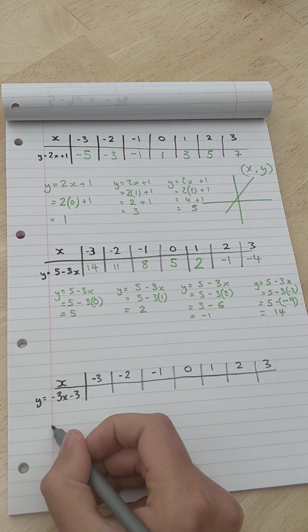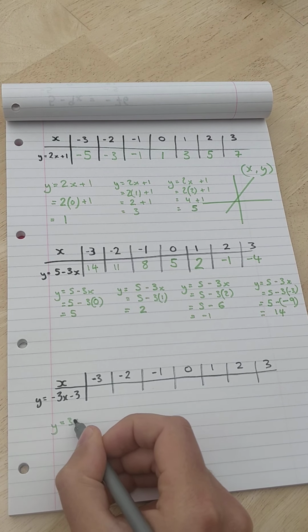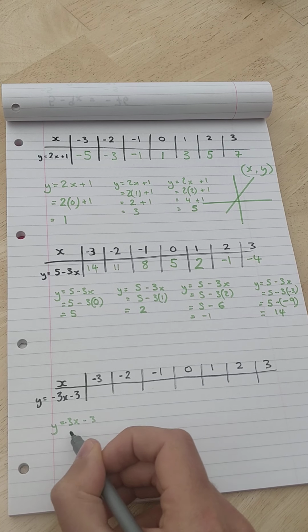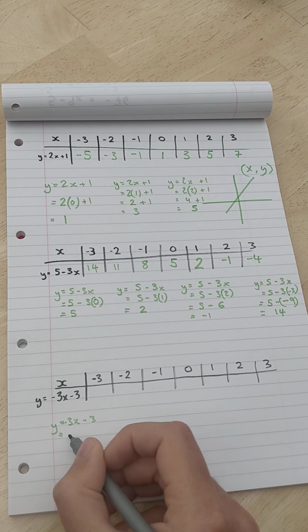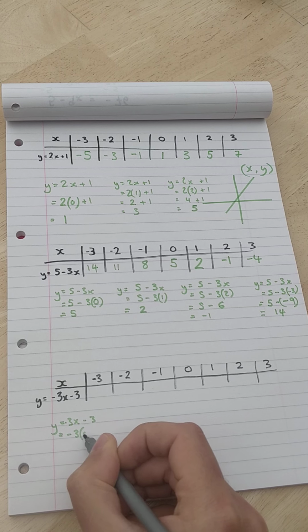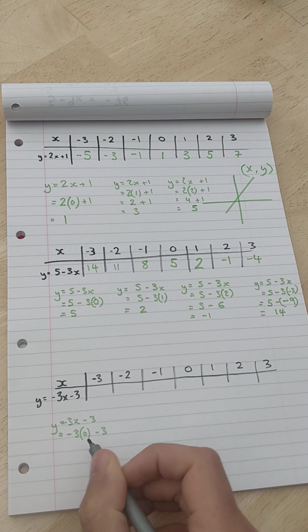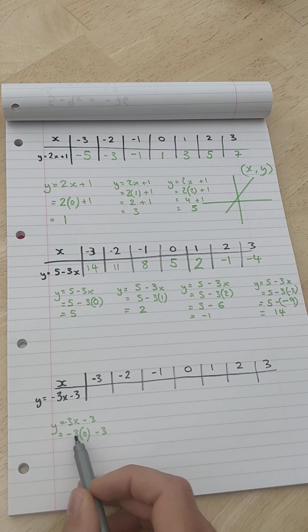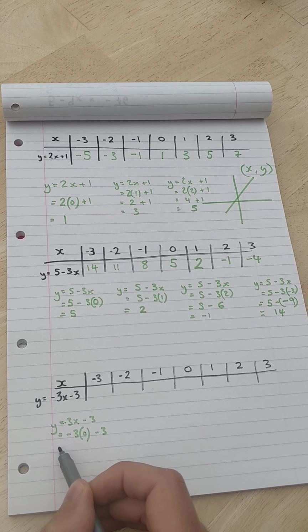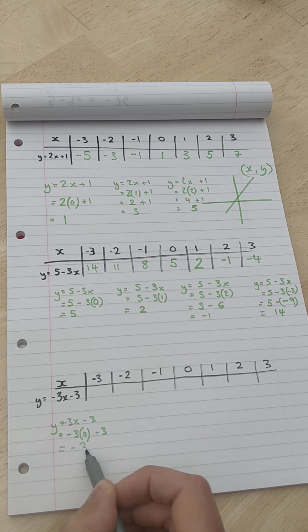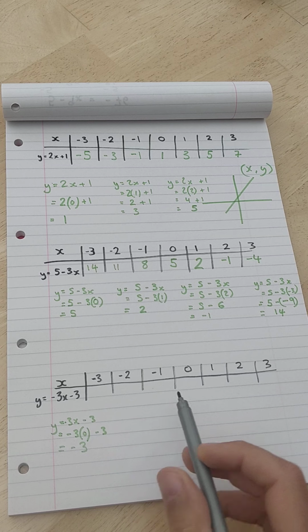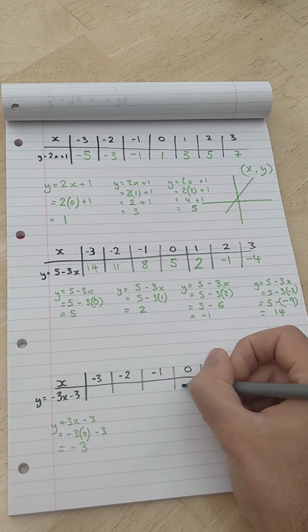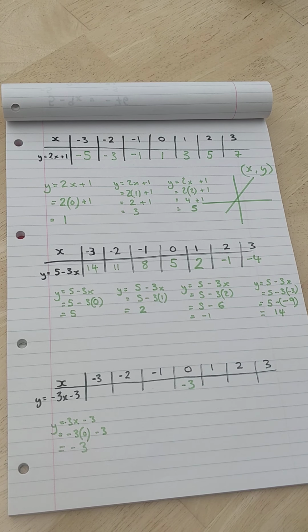So here we've got y is equal to negative 3x minus 3. And we start off with 0, so we get negative 3 times 0, take away 3. That bit is just 0. Negative 3 times 0 is 0. So we get negative 3. So when x is equal to 0, y is equal to negative 3.